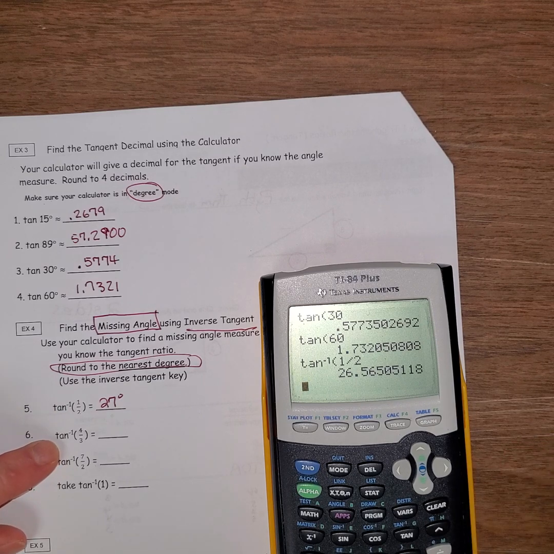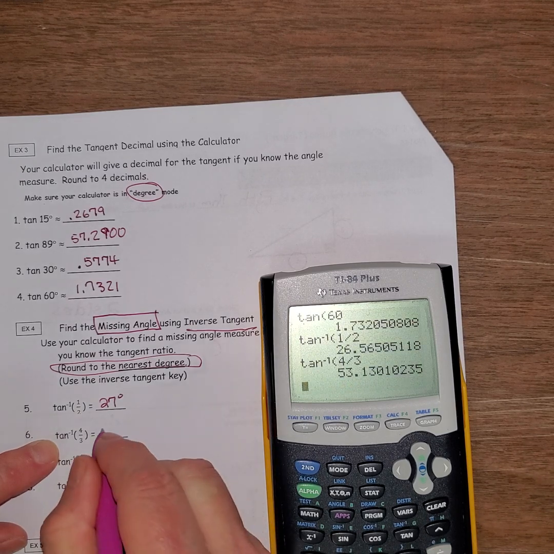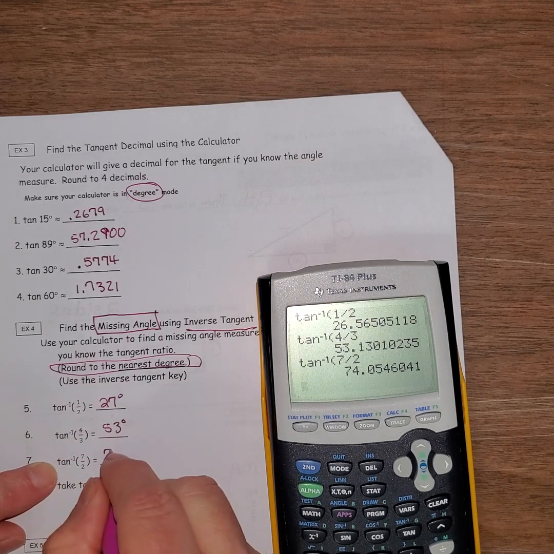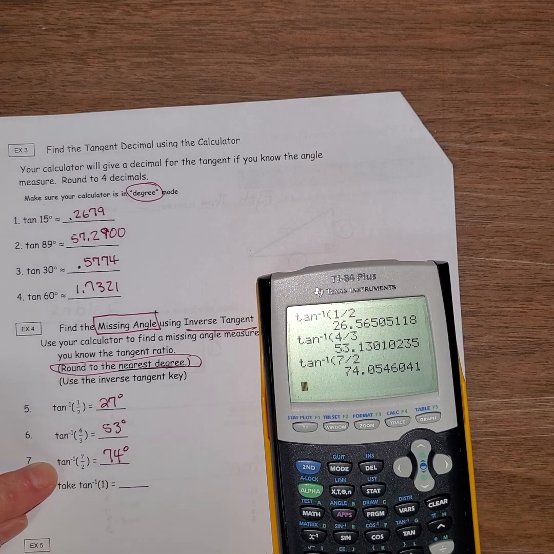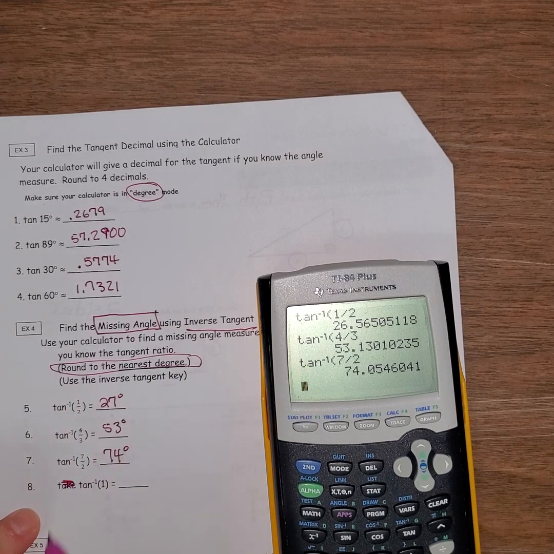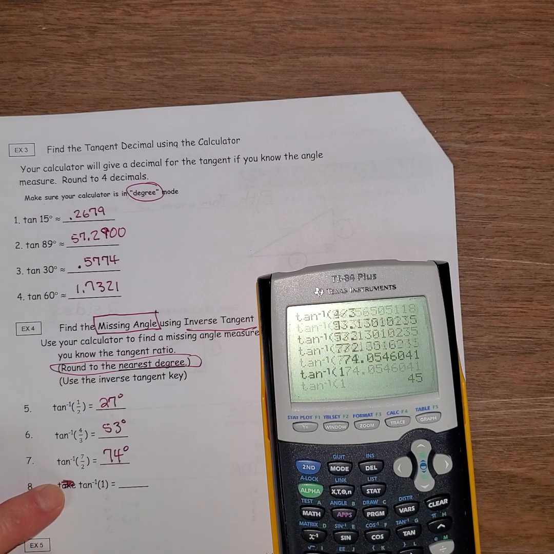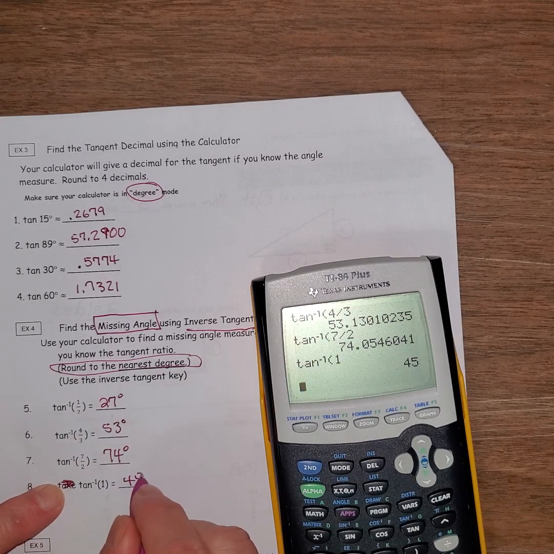And then tan -1 of 4/3, second tangent 4 divided by 3 is 53 degrees, okay? Second tangent 7 divided by 2 is 74 degrees, okay? We're finding an angle. Ding, ding, ding, ding. Whenever you find an angle, use inverse tangent, okay? All right, so inverse tan of 1. Second tangent 1 happens to be 45 degrees.